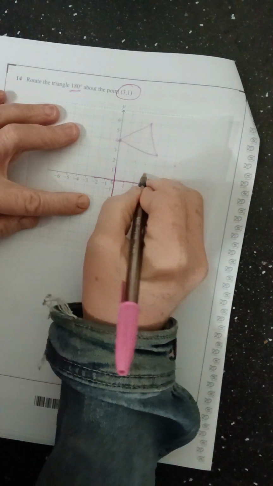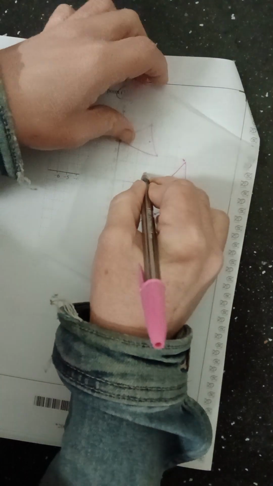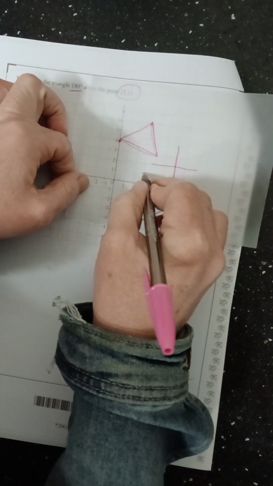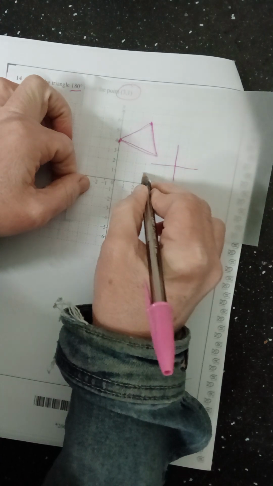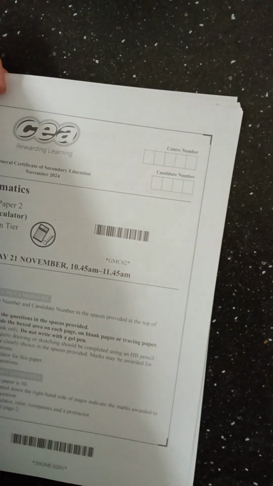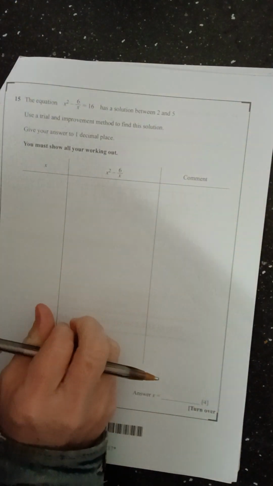So that was my center point. I'm gonna turn that around 2 times, 1, 2, it's lined up with the one that I've drawn. Happy days, so I'm right. So that was my 2 marks. And then, oh, 2 more, right, okay.